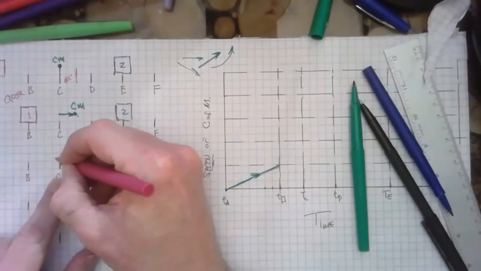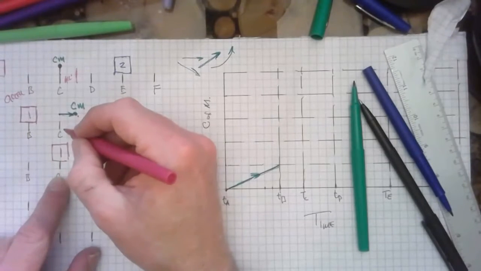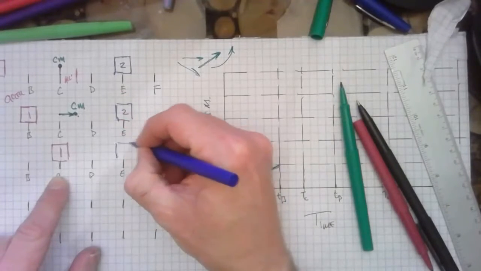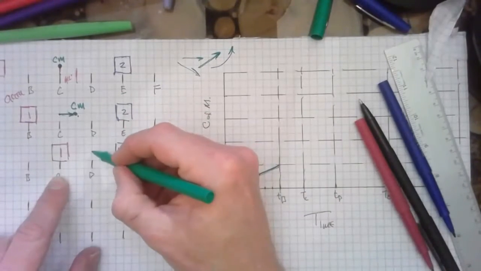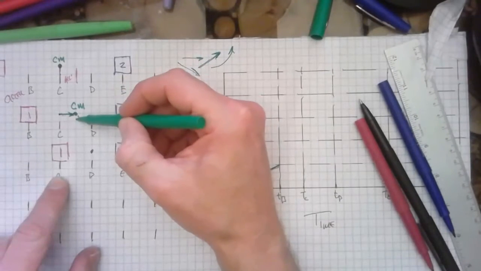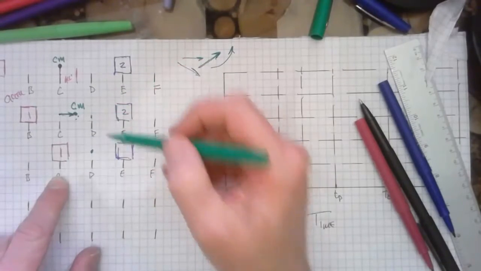So blocks, when block 1 gets to C, block 2 is not moved. So where's the center of mass now? It's here. Now it's moved from here to here. Interestingly enough, looks like it's moved the same distance.